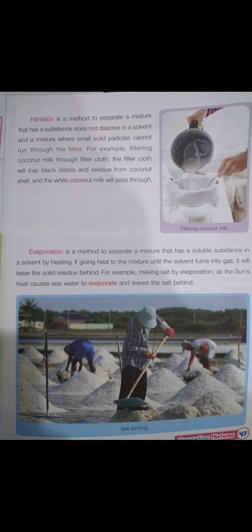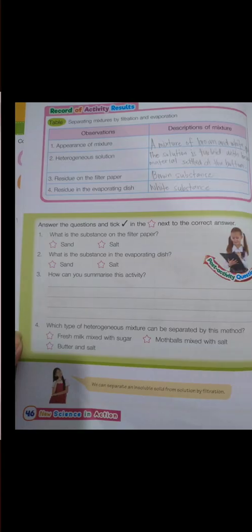The first one is filtration, and the second one is evaporation. Okay, so that's how to separate mixtures. Understand? Okay, good job. Now, please answer your book on page 46.